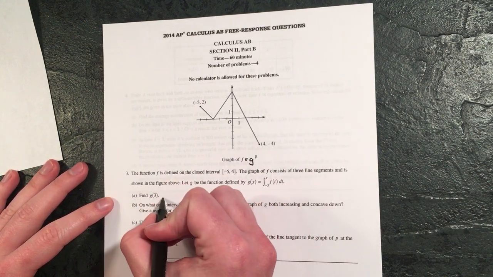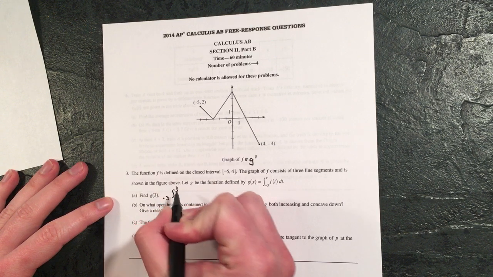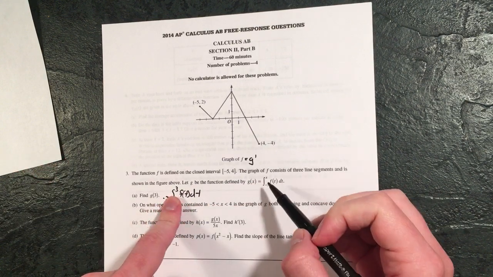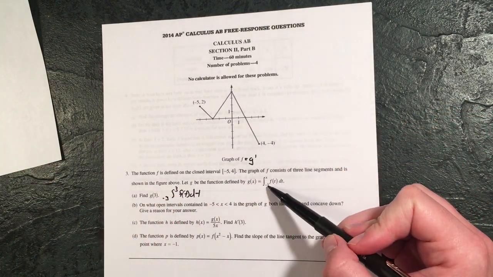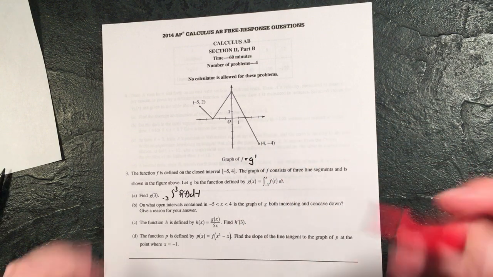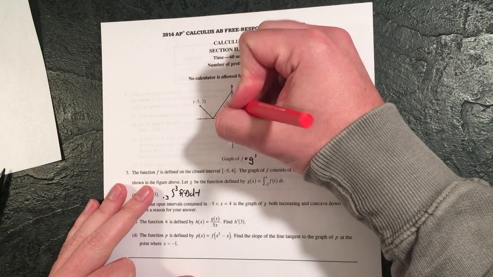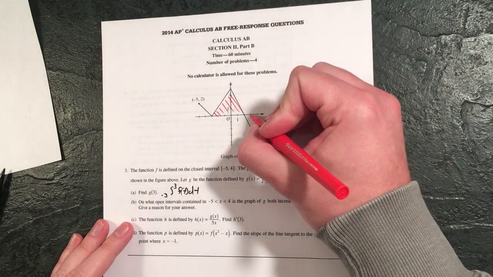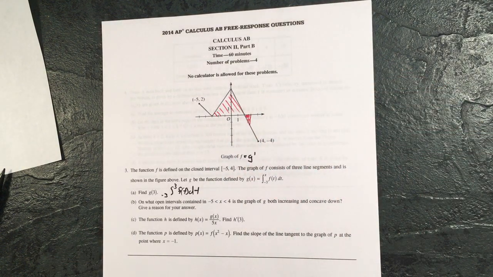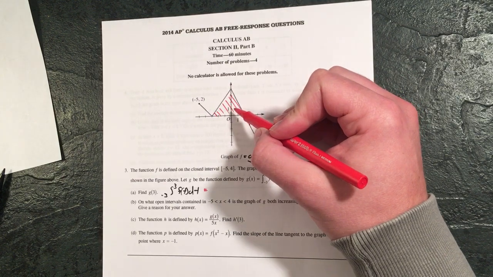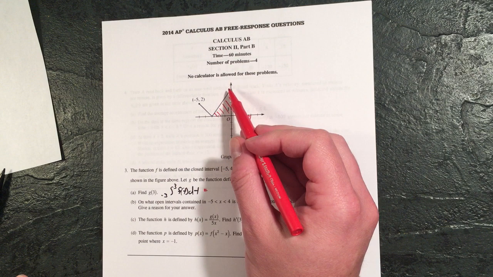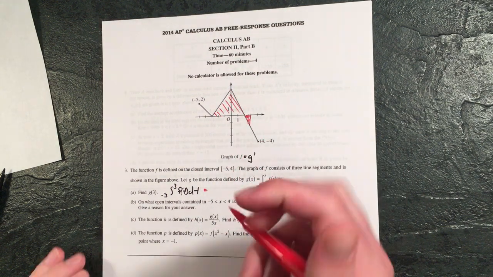And here the first thing they want us to find is g of 3. So really that's just putting 3 into the integral, which means they want the area under the curve from -3 to 3. So if we're looking at this picture, that means -3 is here. We need that area, and then notice 3 brings us there. So the large striped triangle has a base of 5 and a height of 4. So that's going to have an area of 10.